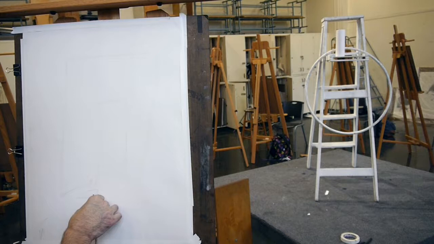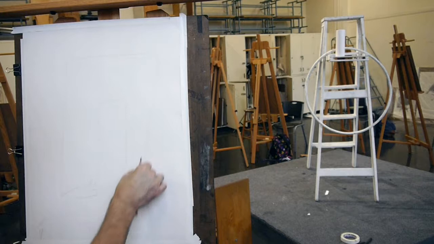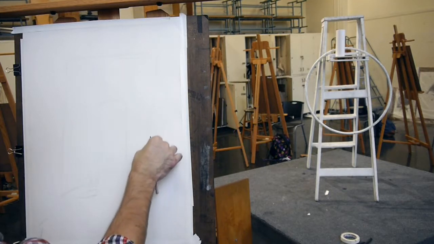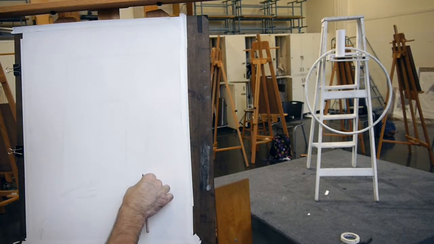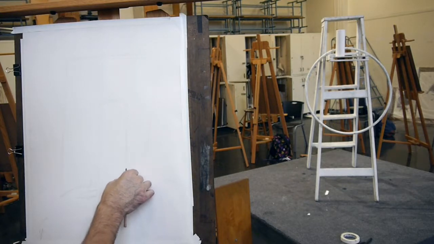And it's okay if some of the lines are a little off right now, because I can still come back and make corrections, just like we do when we do the gesture drawings. Does this make sense to you, everybody? Yeah. Okay.